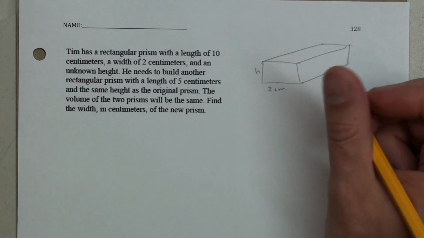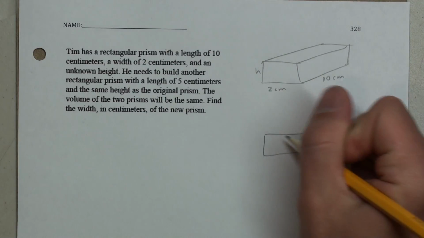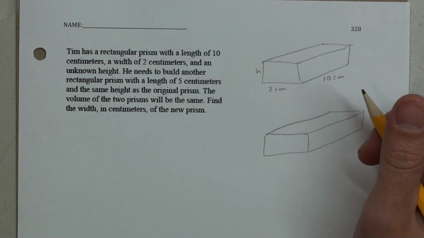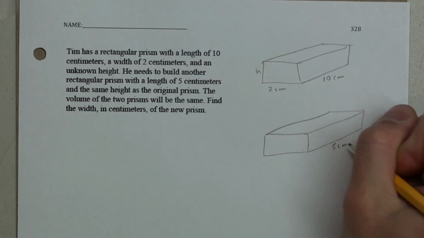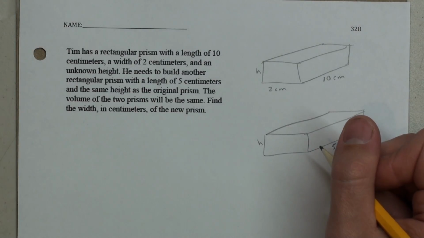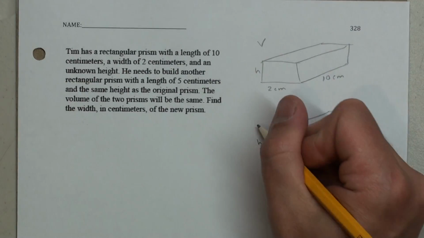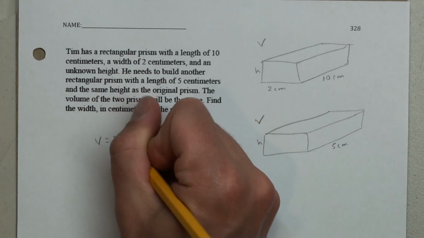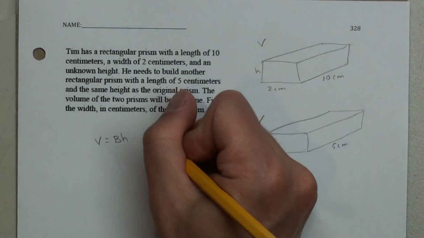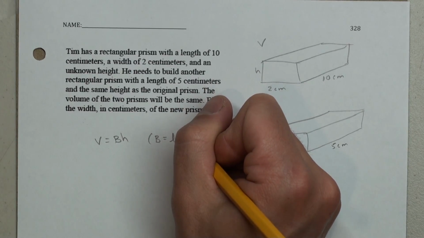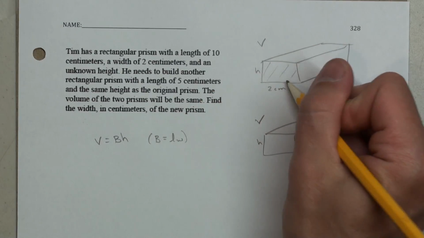He needs to build another rectangular prism with a length of 5 centimeters and the same height, h. The volumes will be the same, okay? So V and V. So V is base area times height. And the B for a rectangle is length times width. Okay, and this is the B.